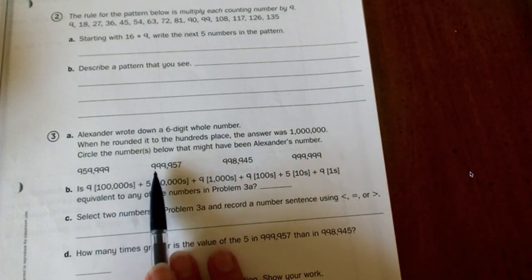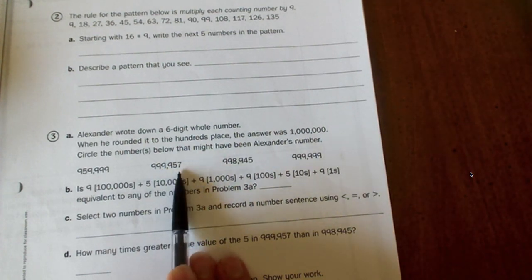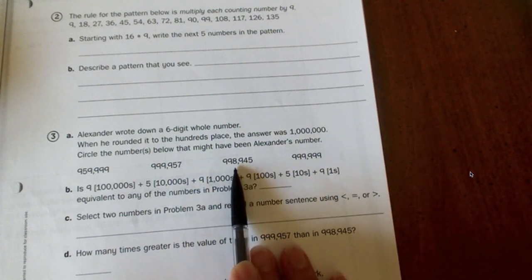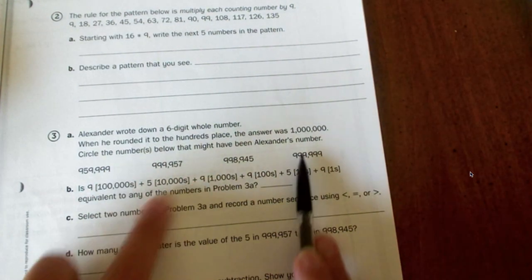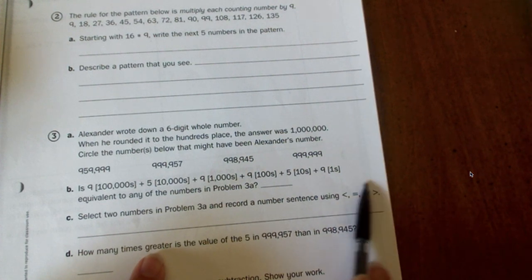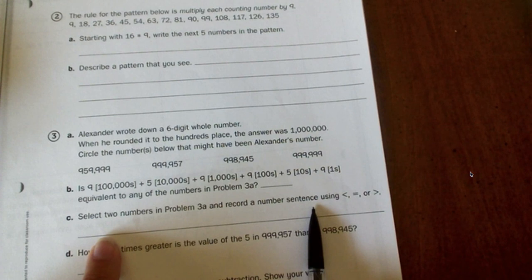So if I pick 999,957, I'm going to say that it is greater than 998,945. That's what they want. So you're just going to pick 2 of these numbers and put a greater than, less than, or equal sign in the middle of them. Okay? Hopefully that makes sense.